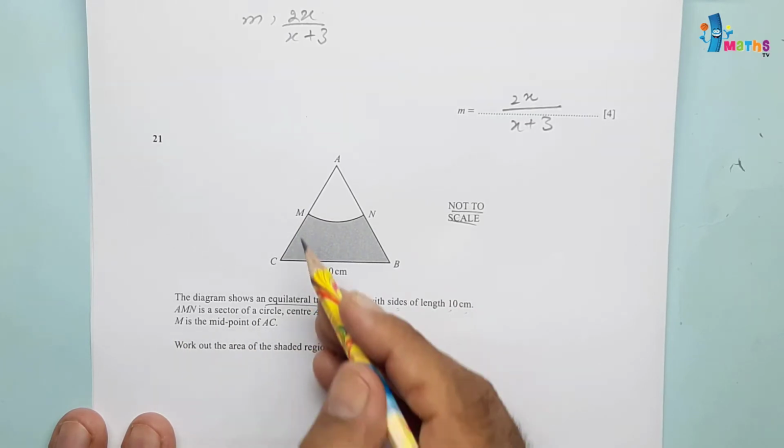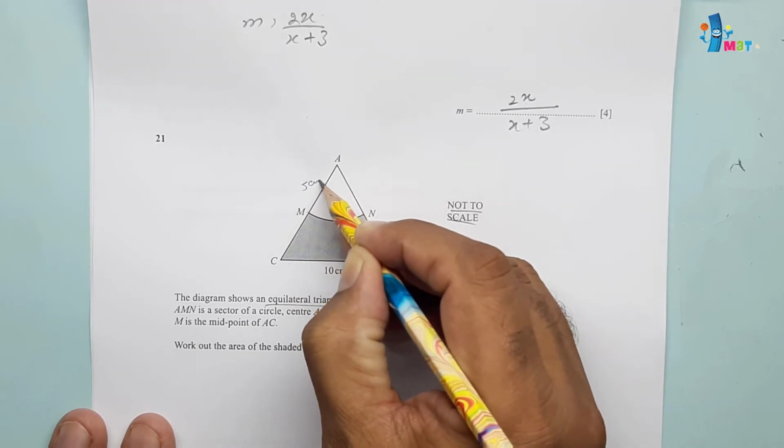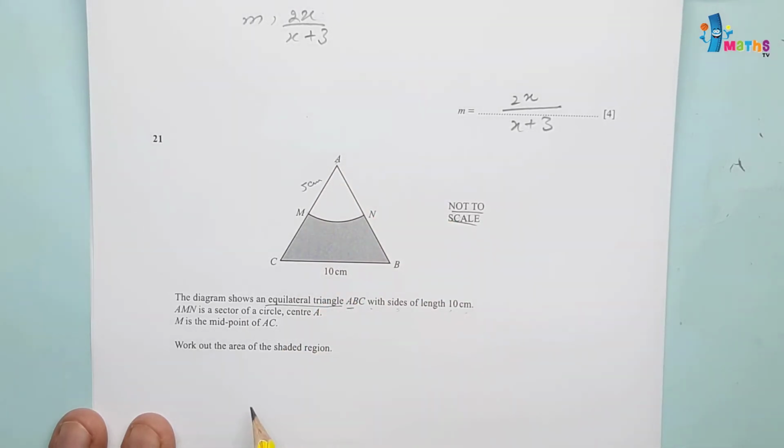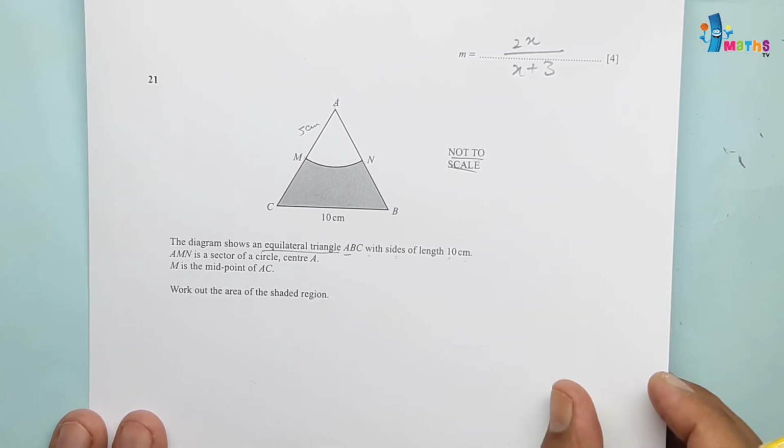M is the midpoint of AC. It means this portion AM is 5 centimeter, and this is also 5 centimeter. And then work out the area of the shaded region. Area of the shaded region is required.